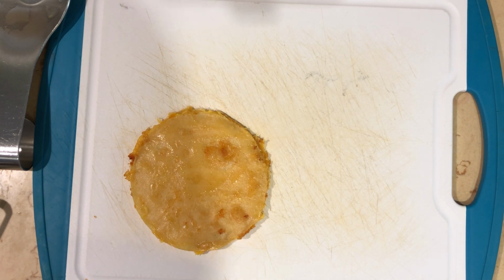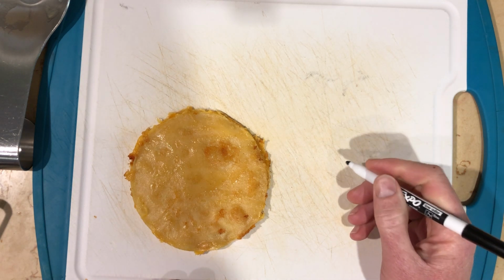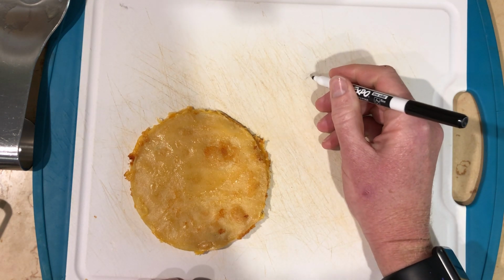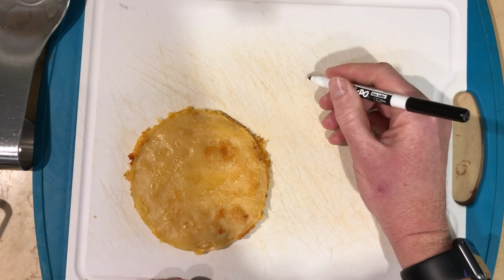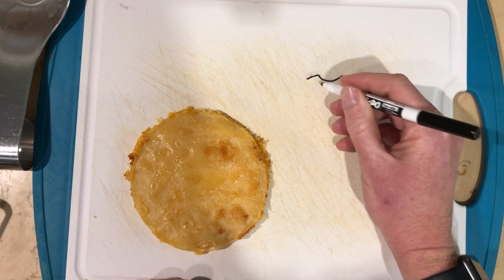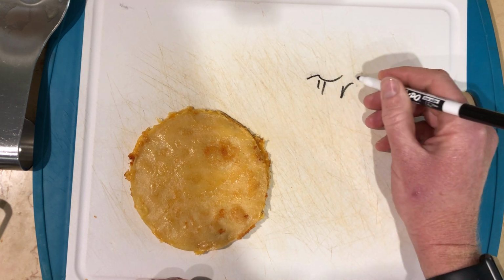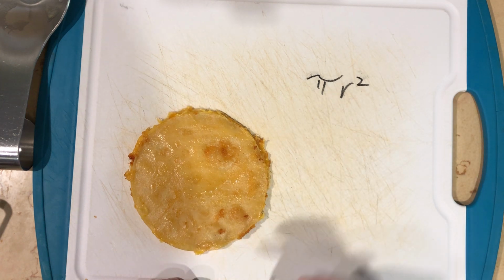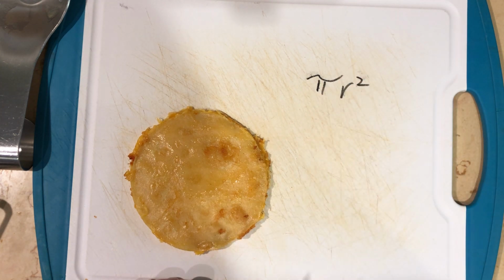So, if you have ever done any math, you would probably know that the area of a quesadilla or other similarly round object is pi r squared. But where do we get that number? Where do we get pi r squared from? Well, let's show you how to derive that, shall we?